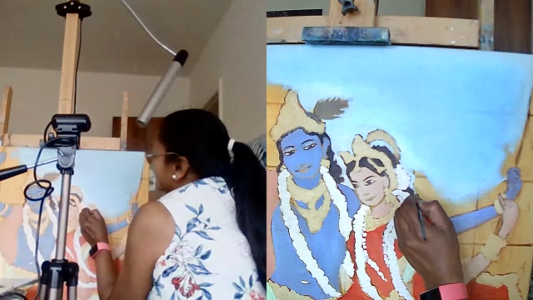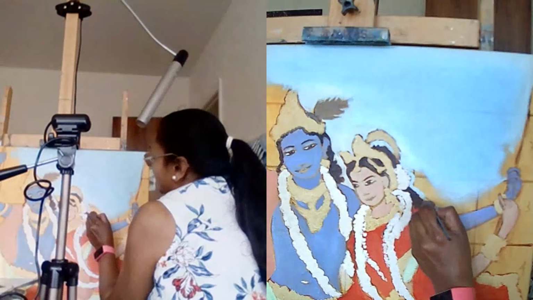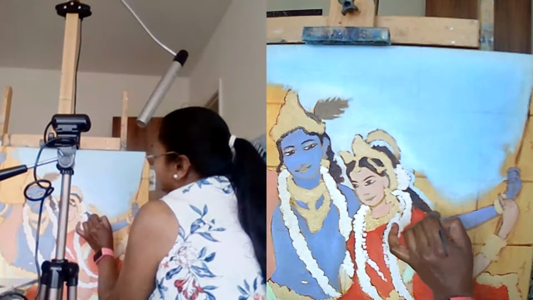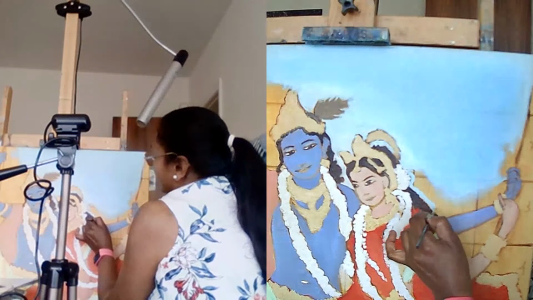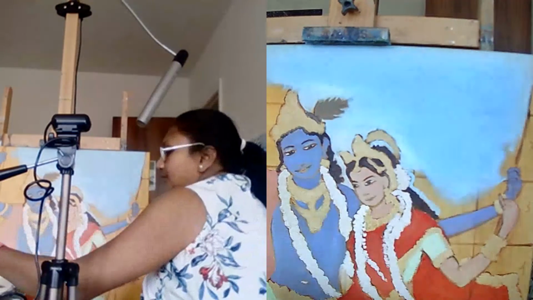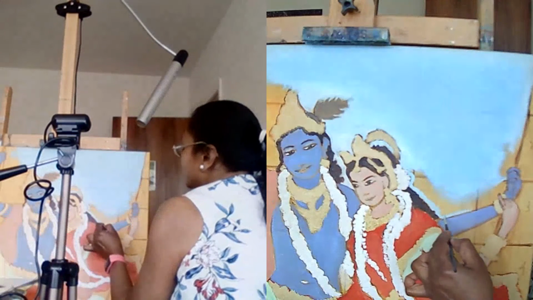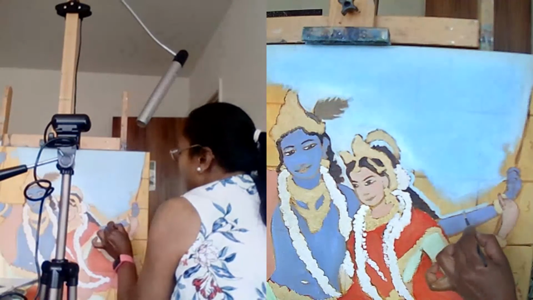So I'm moving slightly faster, but this is to show you the edges. So I'm around the hair strands of Radha, coming down to Krishna's arm.